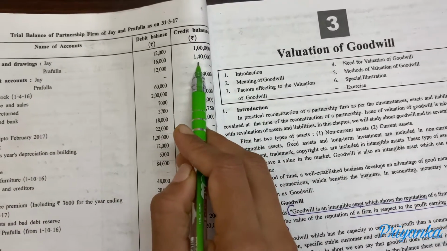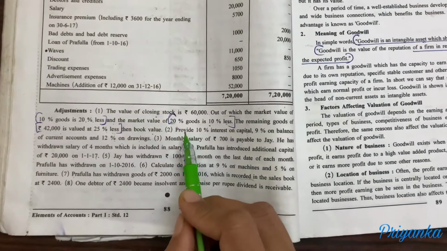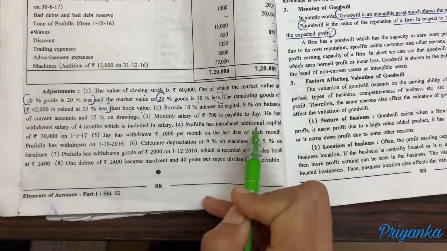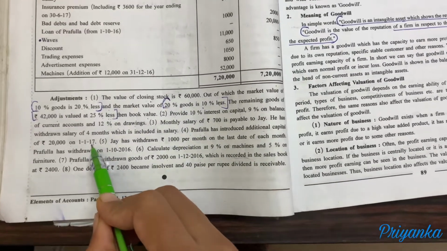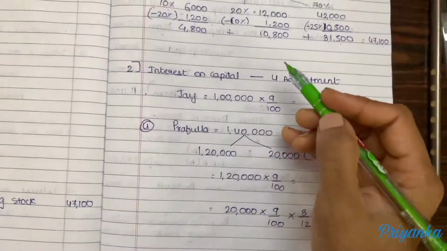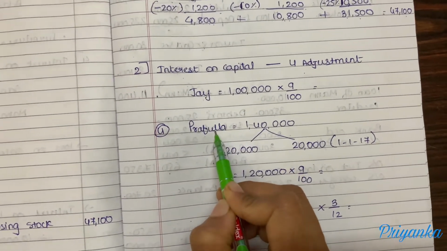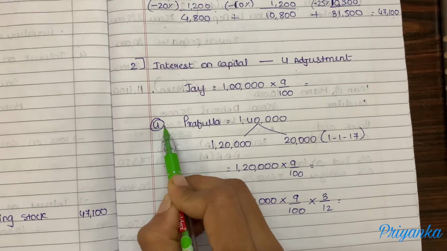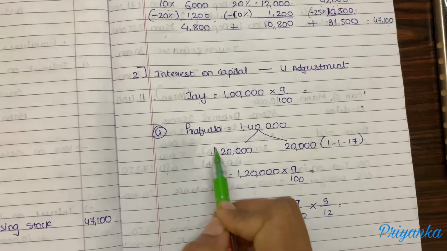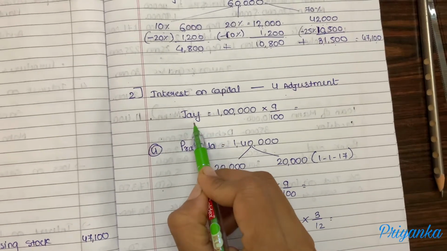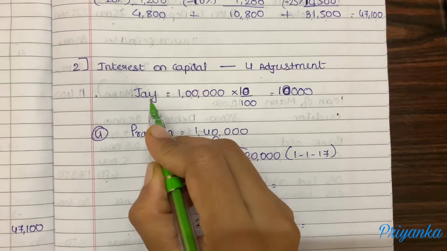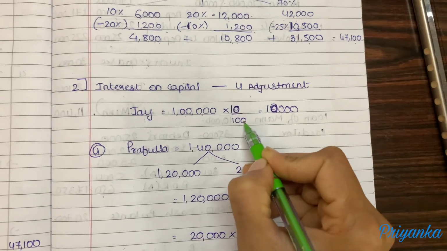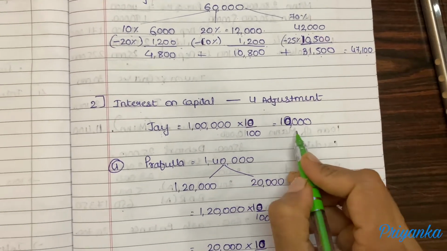But as we are going to calculate interest on capital, first we'll look at the percentage which is given in the second adjustment, and then one of the partners took additional capital in the middle of the year. So here my calculation is ready, where I wrote the partners' names J and Prafulla. For Prafulla, the fourth adjustment is related, so here I have put the point 4. So you can understand I have connected it with the fourth adjustment. For J, there is no adjustment. Here I have calculated J's interest on capital: 1 lakh multiplied by 10%, we find 10,000 for J.